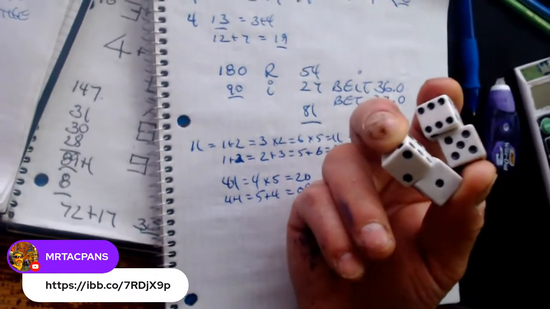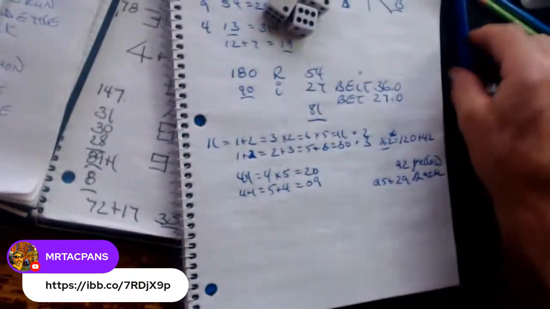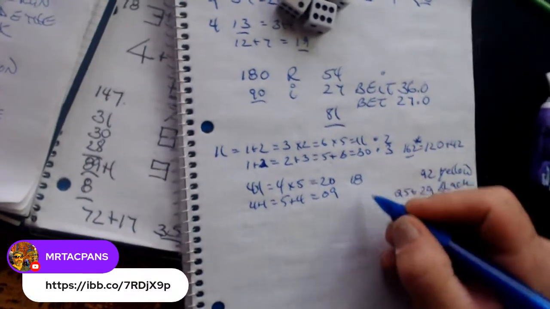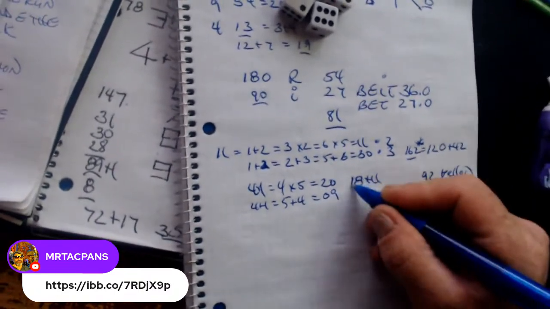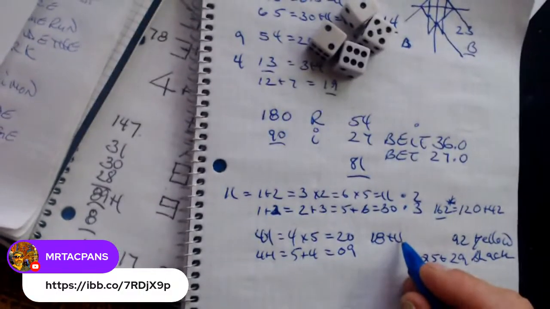There's 8 difference. The separation of the heavens, the 8 ball in pool. So we end up with this number over here, which creates 18 and 11. That's your final result in this. And then here we start over again.